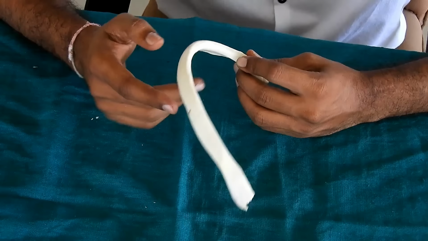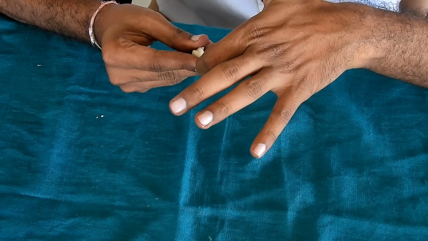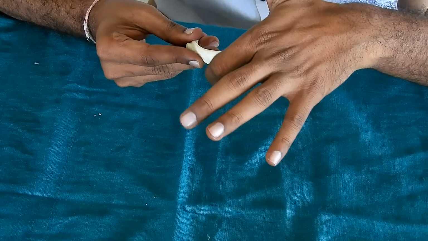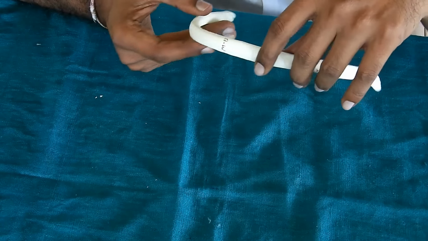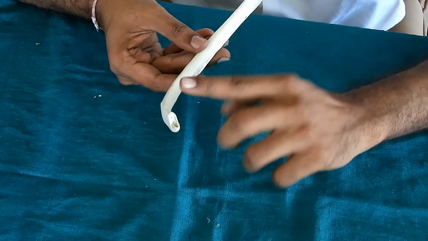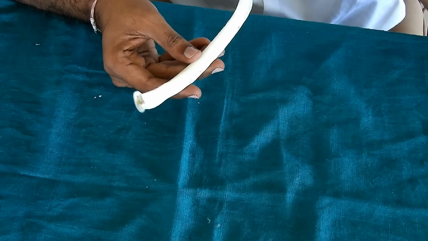Now we see the feature on the outer surface of the rib. On the angle, it is marked by an oblique ridge which is directed downward and forward. Feature on the inner surface is smooth and it lies in direct contact with the pleura.